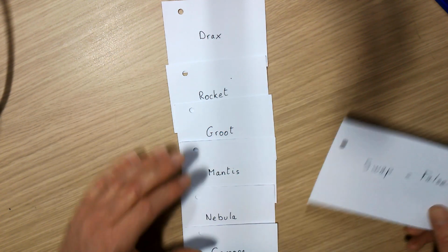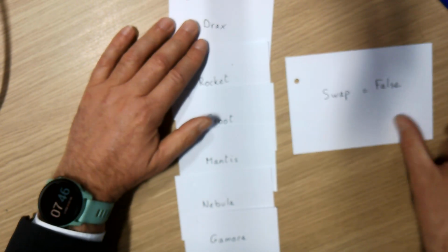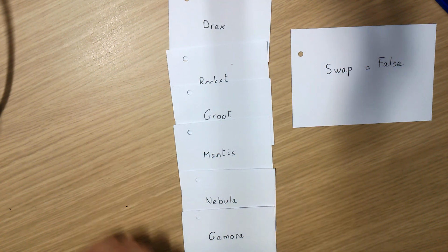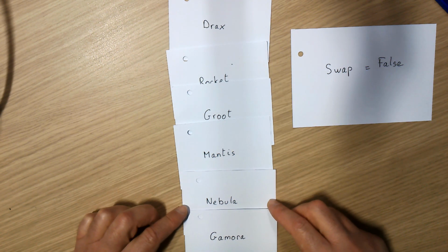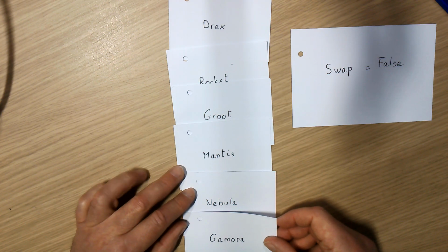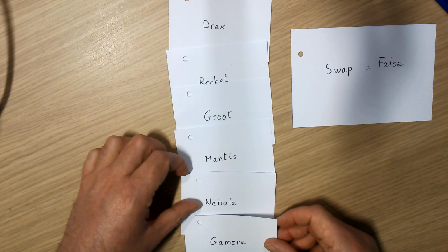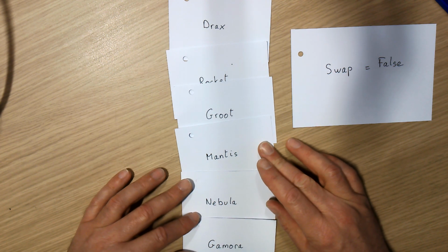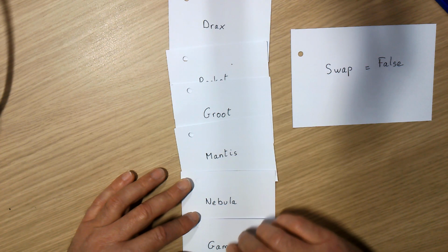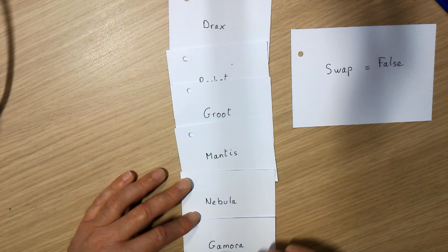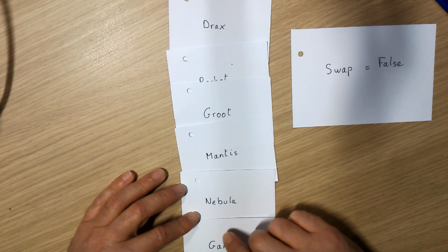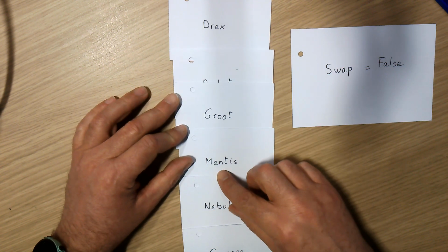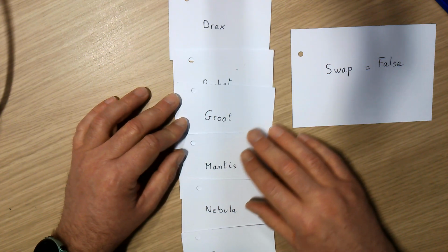And before we iterate through the list, we set our swap variable to false. Now, the first element of the list, Gamora, is compared with the second element of the list, Nebula. And we are looking at which one is the largest. Now, for text, for strings, G comes before N, so we leave those two like this, and N comes before M. So far, no swap.